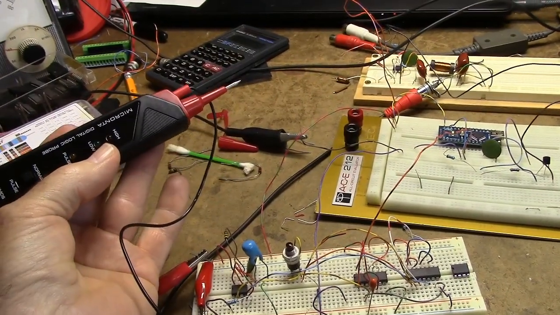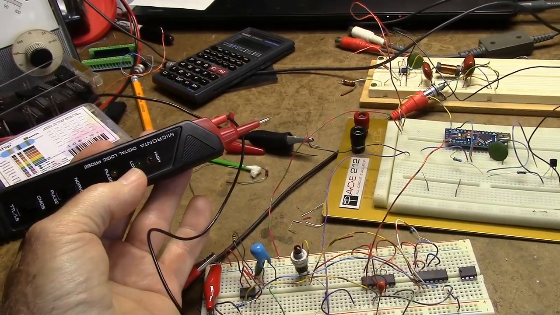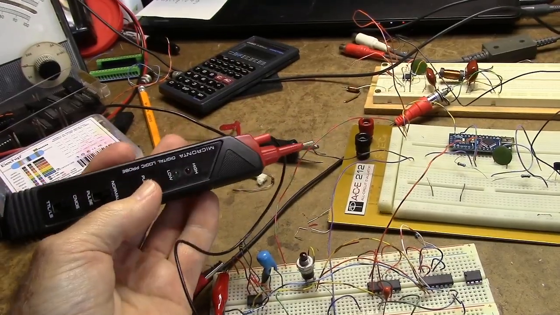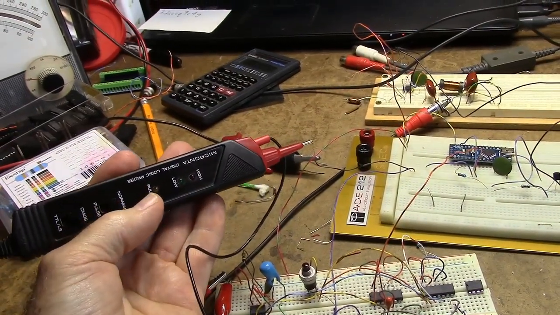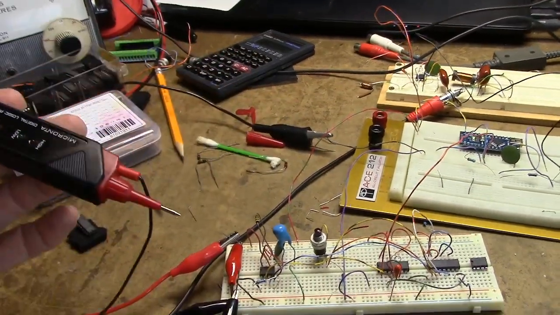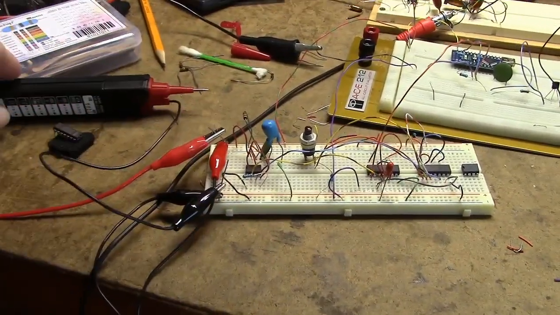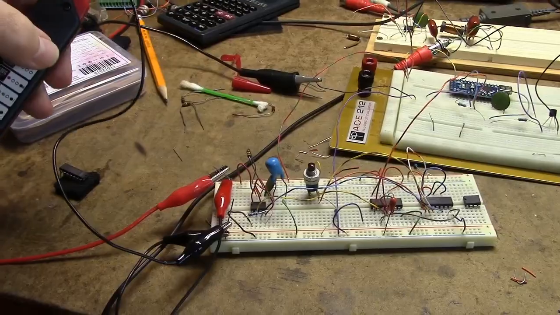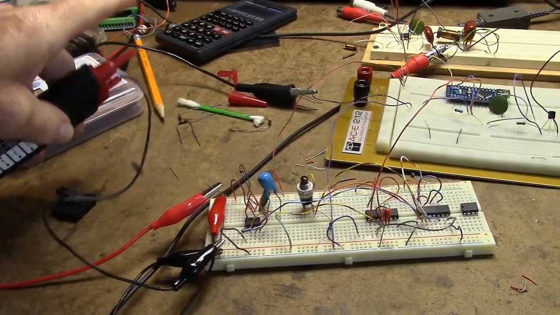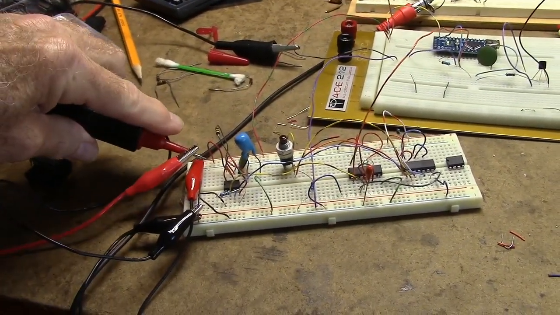It's got a red LED for a high and a green for a low, and it'll also show a pulse. There's a yellow that will blink here, and this is powered from the circuit you're using here. You just connect it across the power leads, and then the probe tip here is where you actually take a measurement.